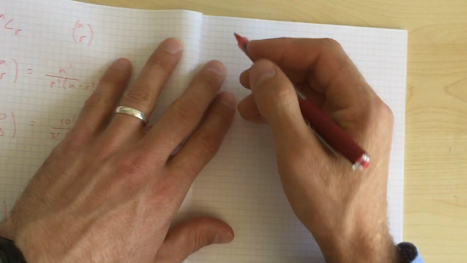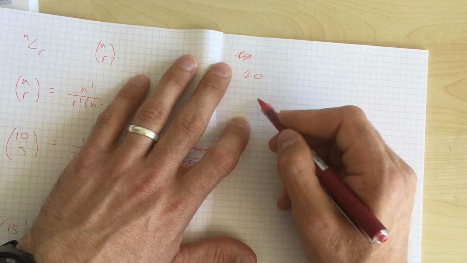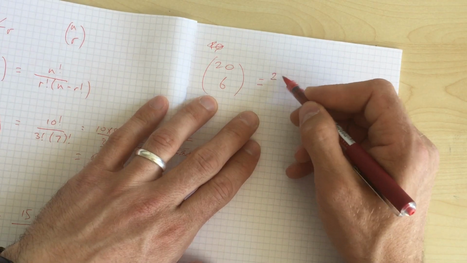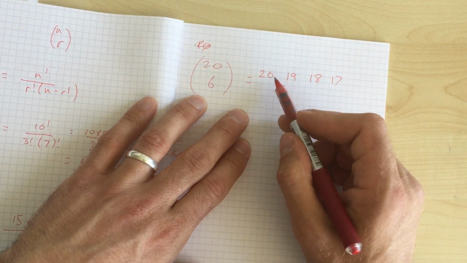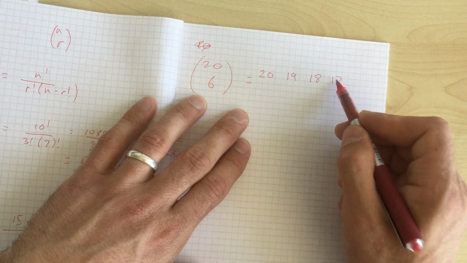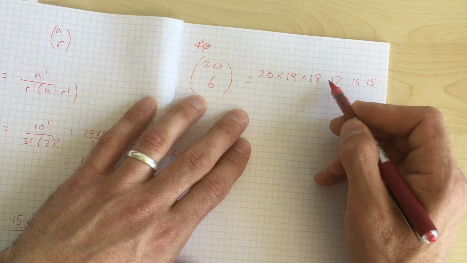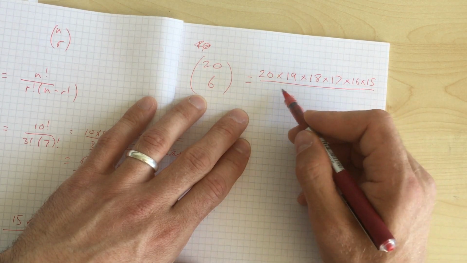So just to rub it in a little bit, let's say 20 choose 6, start with 20. Write down the next few numbers, 19, 18, 17, keep going until you've got 6 numbers on the top. 1, 2, 3, 4, 6 numbers on the top. Times those together, divide by 6 factorial.